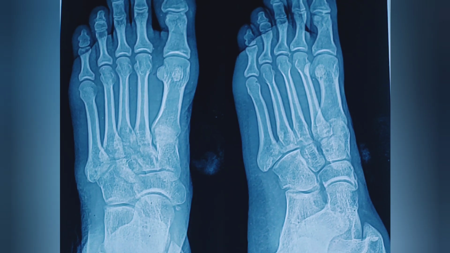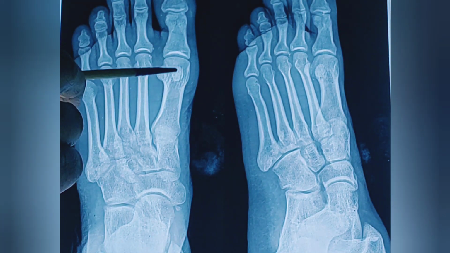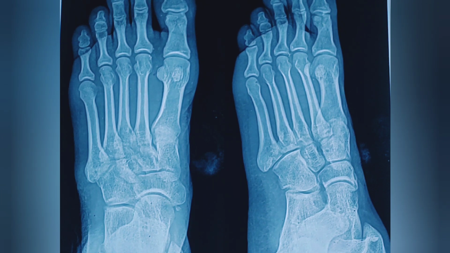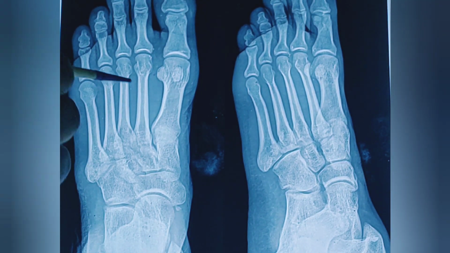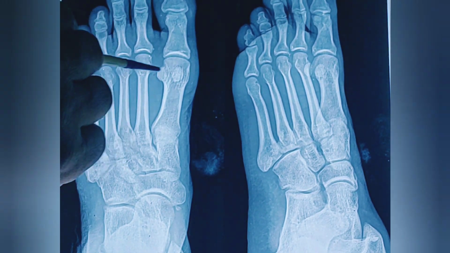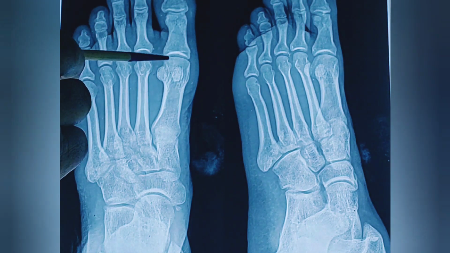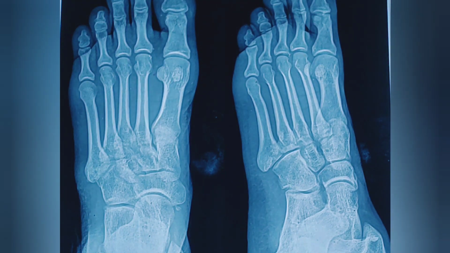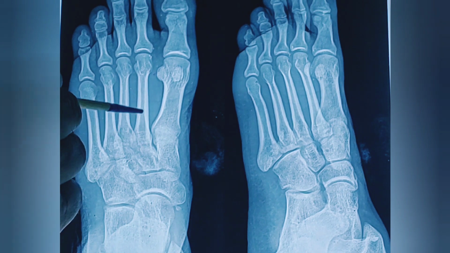So there may be multiple sesamoid bones, of which these two are mostly found under the flexor hallucis brevis. What are the parts of the metatarsal bones? We have the base, shaft and head in all metatarsal bones, of which the first metatarsal has the medialmost position and is the strongest and the shortest bone, but the longest one is the second metatarsal.